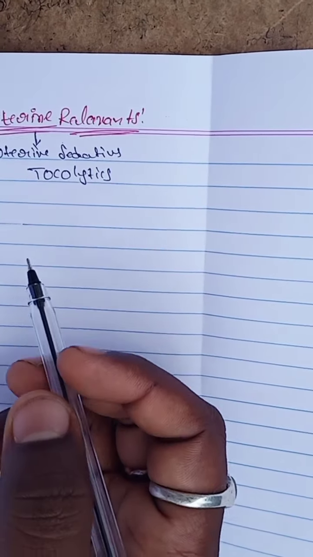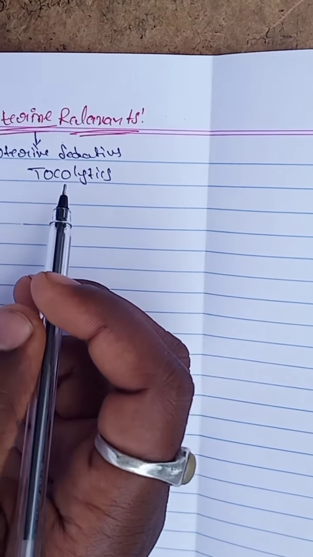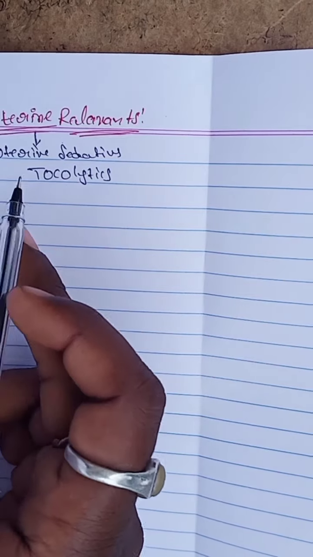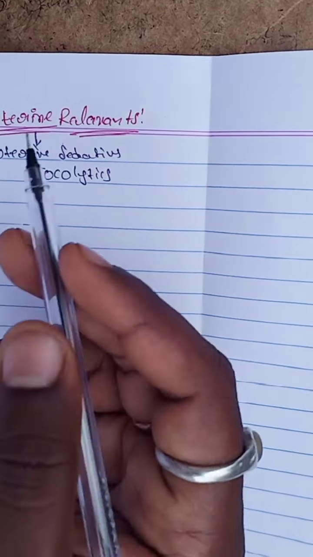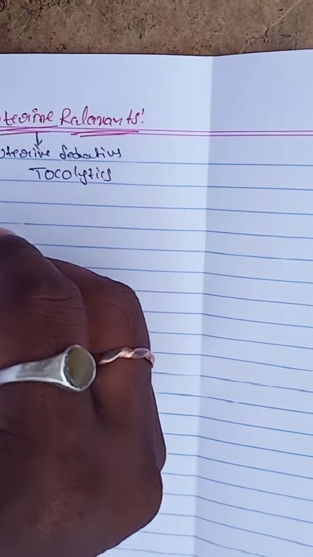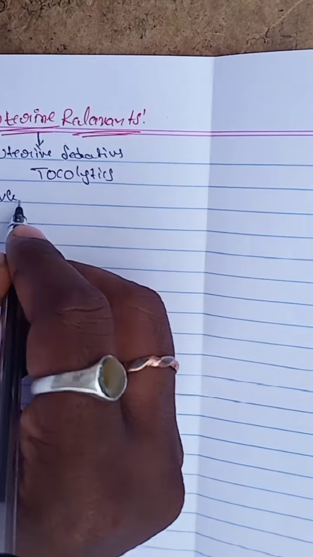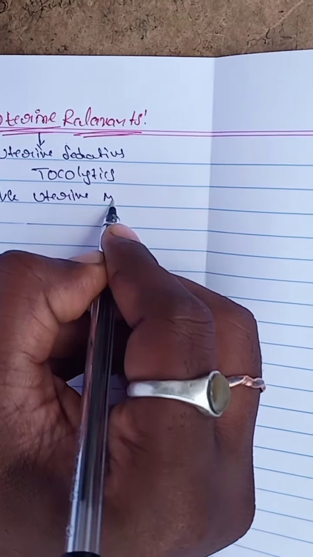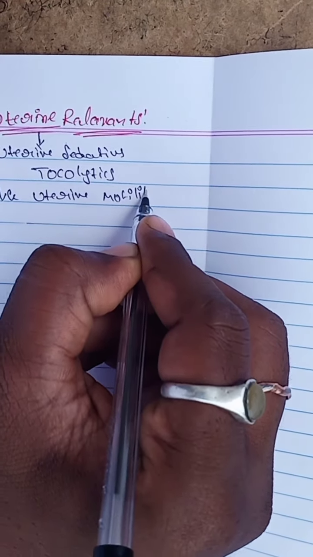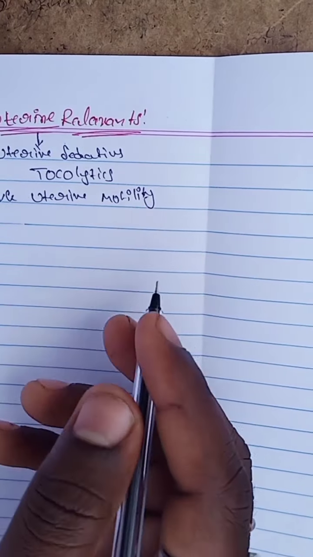Uterine relaxants have the quite opposite definition of the stimulants. Uterine stimulants increase the uterine motility, but relaxants decrease the uterine motility. The movement of the uterus decreases.